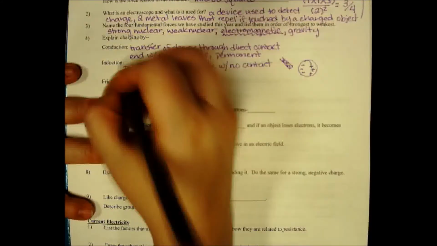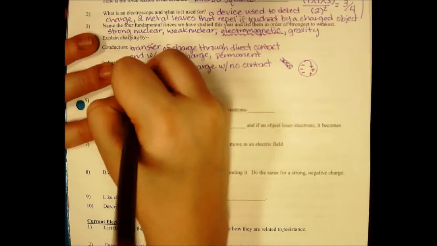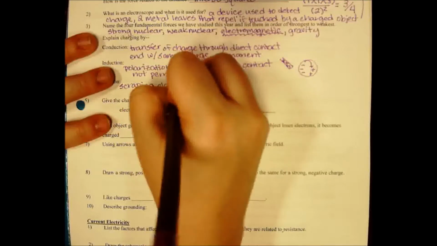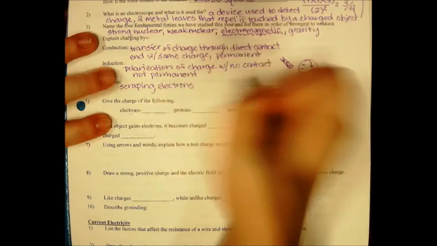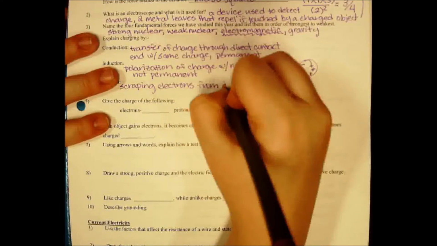Last, you have friction. So this is literally scraping electrons from one object to another.